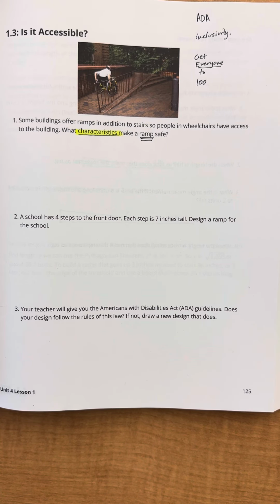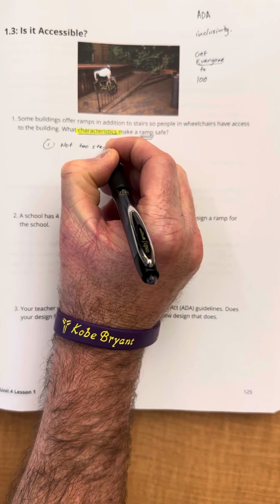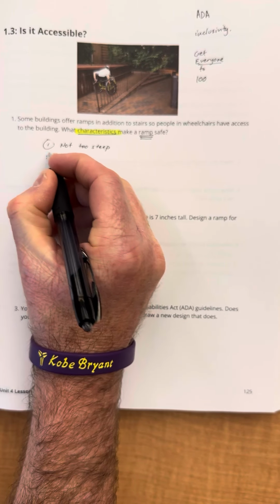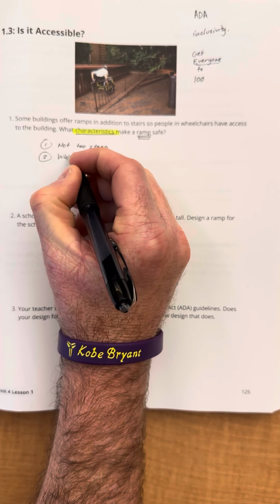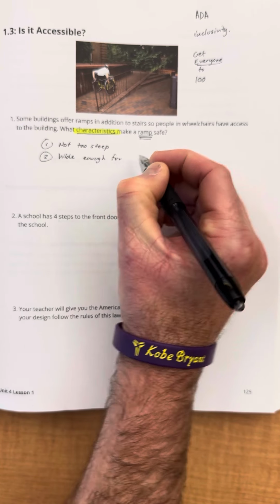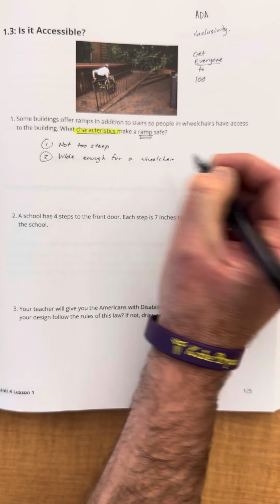Okay, so what characteristics make a ramp safe? Well, let's see. Number one, not too steep. That's a good one. You don't want a super steep ramp. What else? Wide enough for a wheelchair. What else?